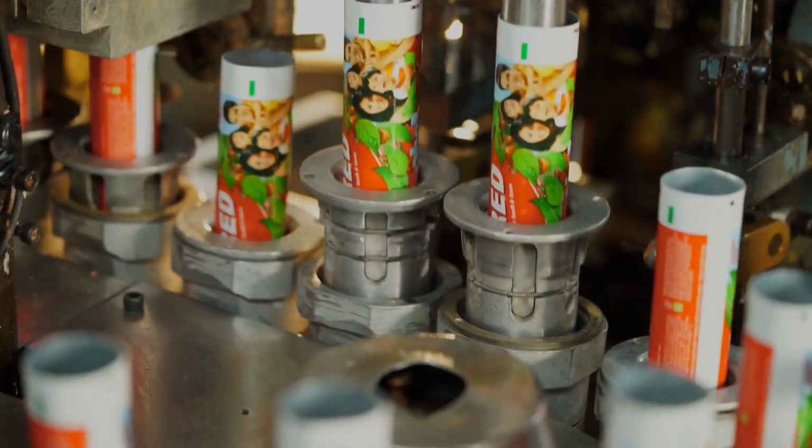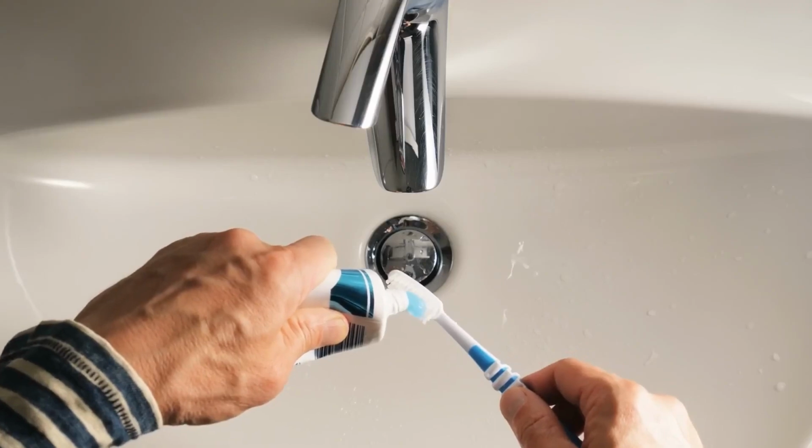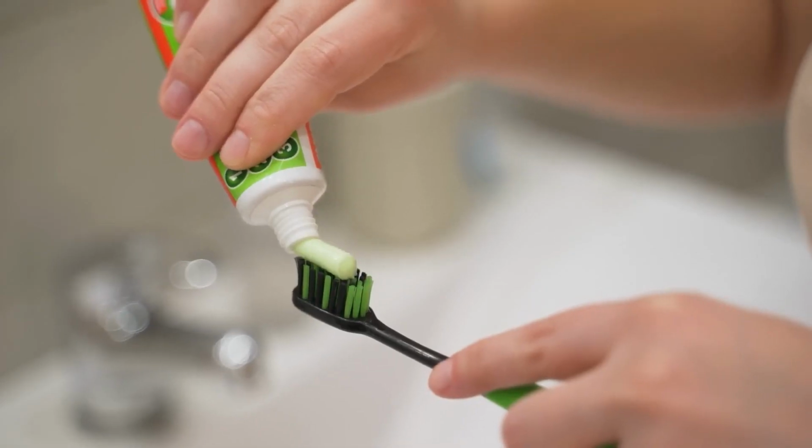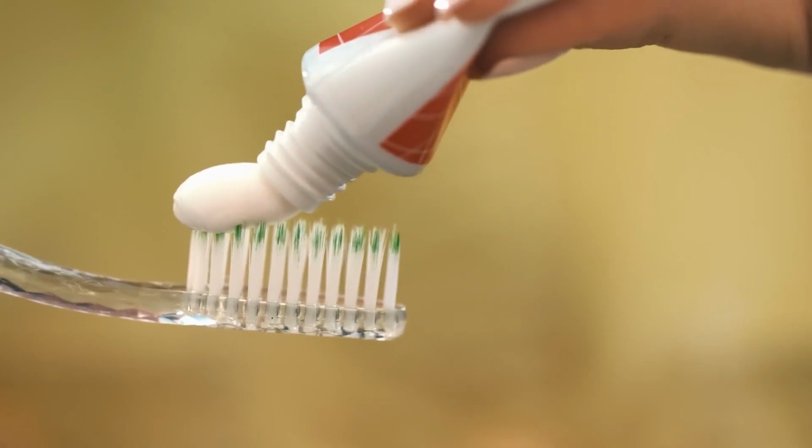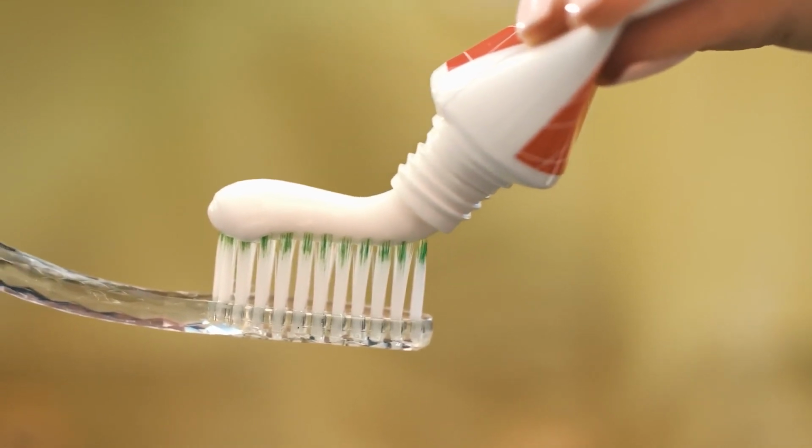Toothpaste comes in various colors and shapes, but behind it all, toothpaste is an important factor in protecting your teeth and gums from decay and dental disease.